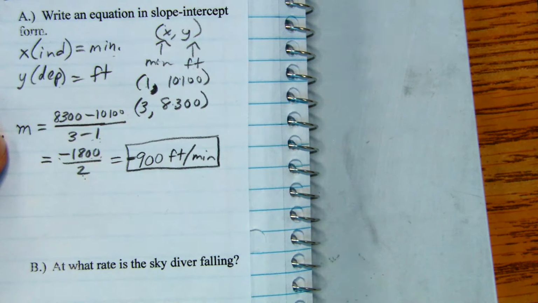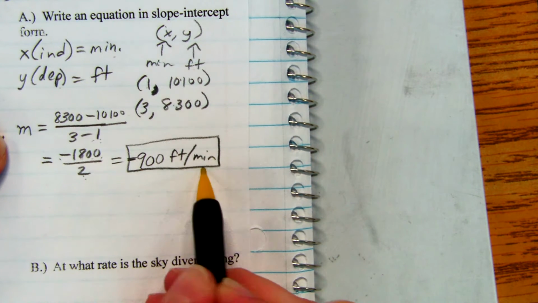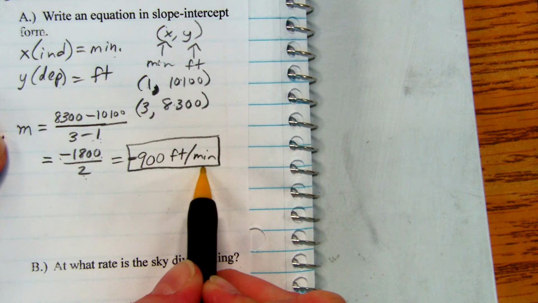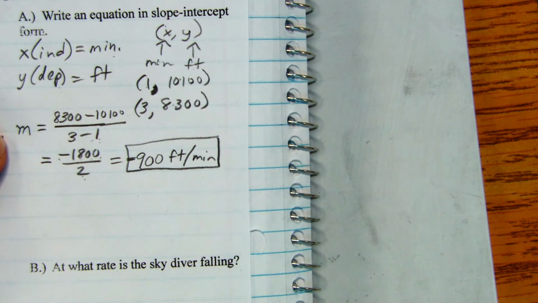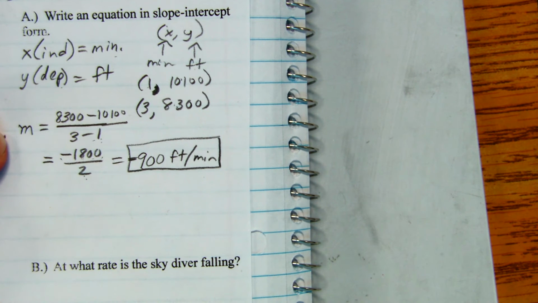Because the top was negative, true. But in terms of the problem, because we're losing altitude. Very good. We're dropping. So we're going down 900 feet in every minute. So that's why it's negative. If we were looking at the graph, this graph would go down because eventually you're going to be on the ground where you're at 0. Does that make sense? So it makes sense that that's negative.